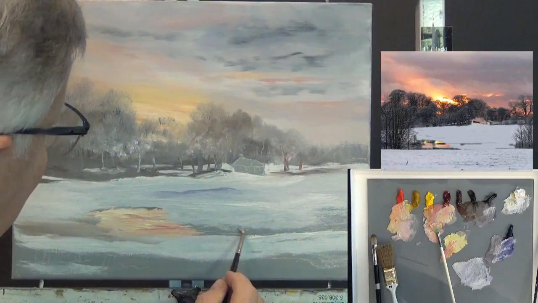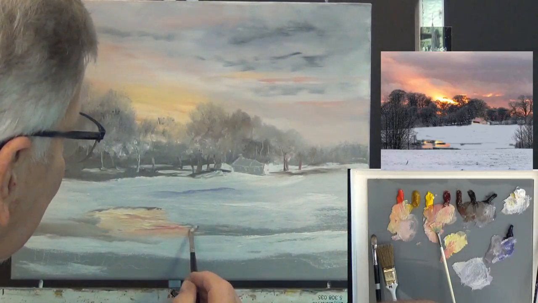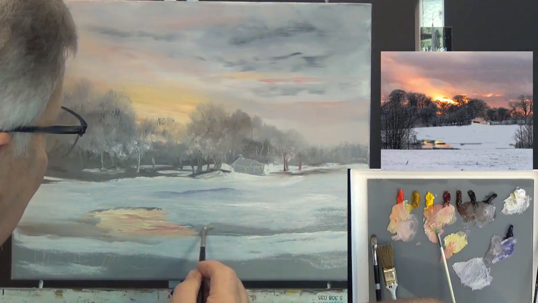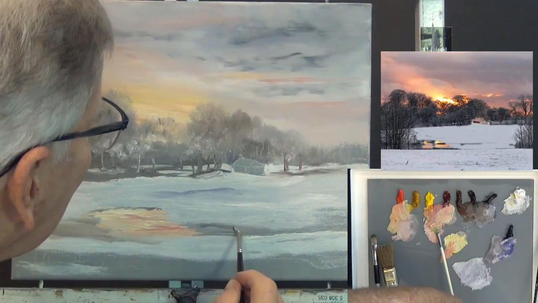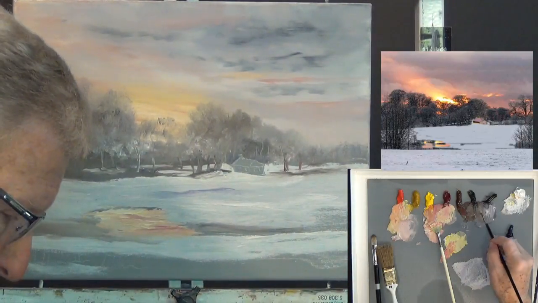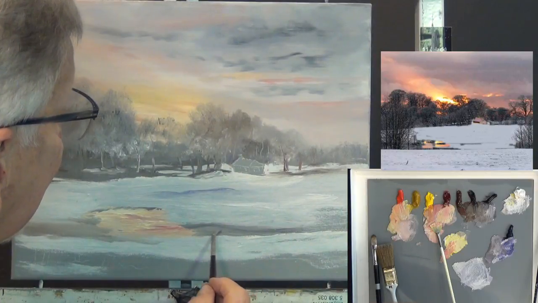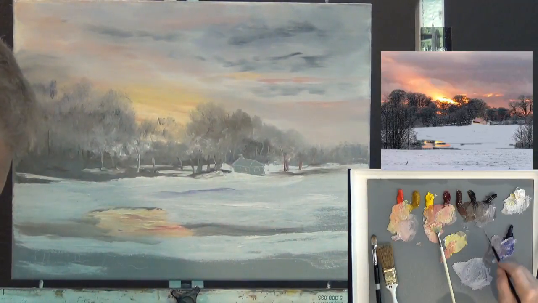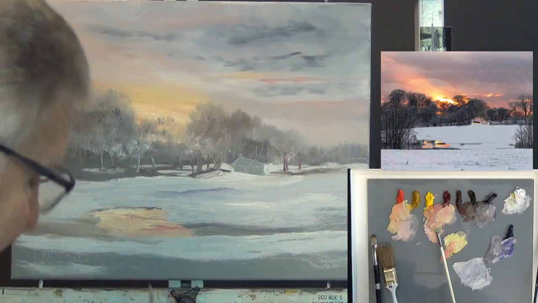Over here this is going to string out more gray tones. So I'm trying to make it all look like this is all water and it's all kind of running together, and it's got some reflections going in here like this.